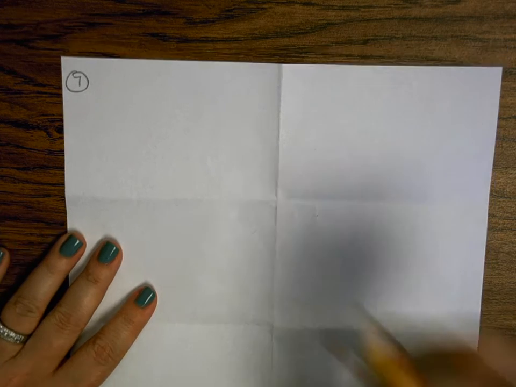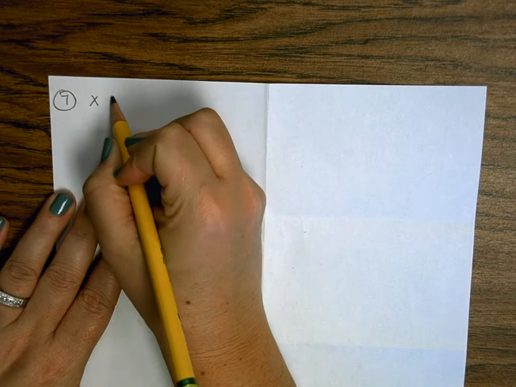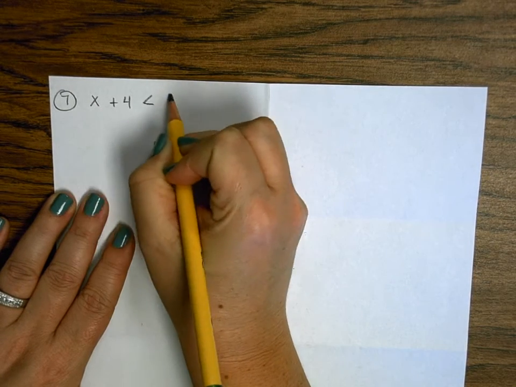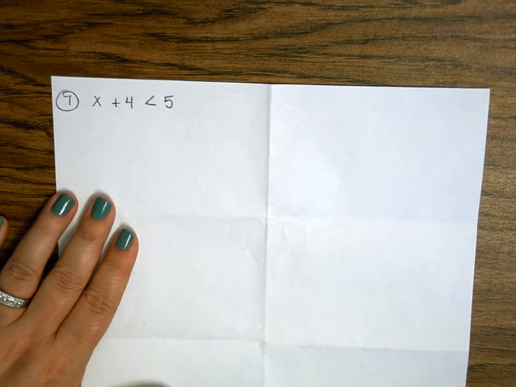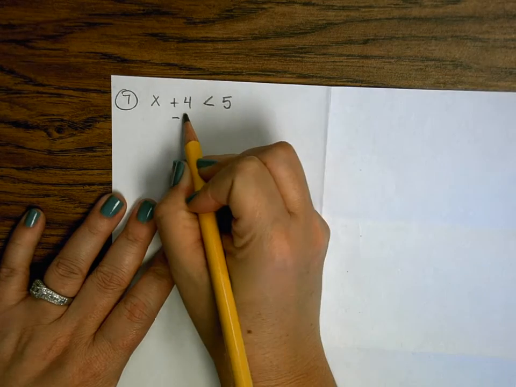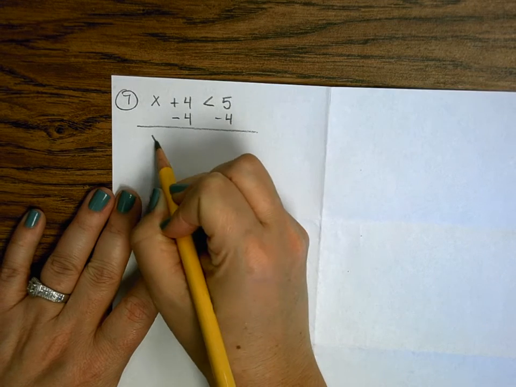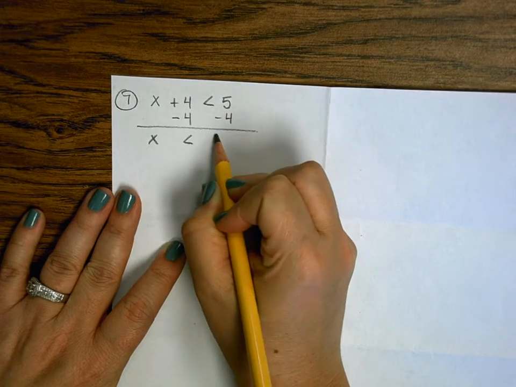And really the inequalities aren't any more challenging. I guess just the graphing part might be challenging, but I'll walk you through that. So we have x plus 4 is less than 5. How do we solve for x? We subtract 4 from both sides. X is now less than 1.